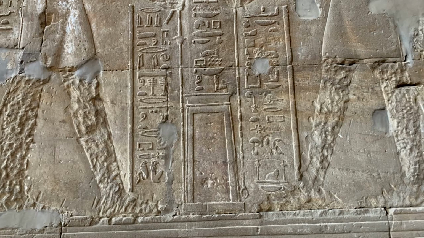So the levitation, both Jeanette and Anne mentioned the levitation, and we see that in a number of different places. I have a couple of photos here regarding that. This is actually from Edfu. Now, this is not the levitation itself. What this is showing is the temple on the ground.